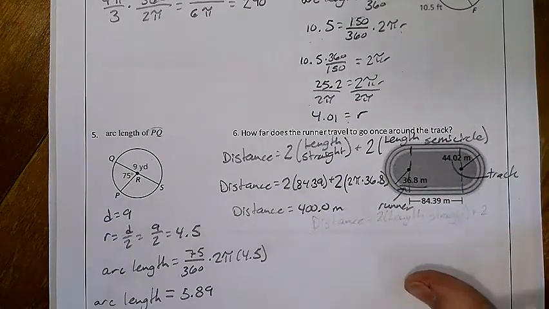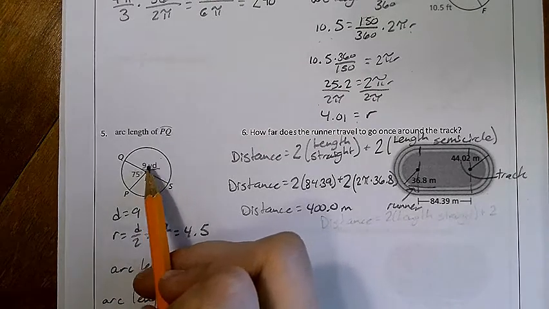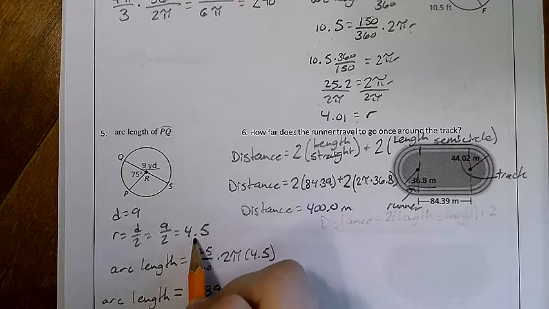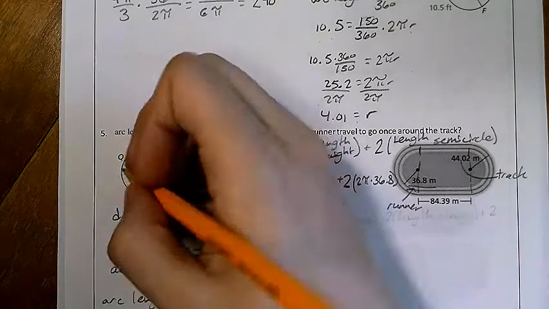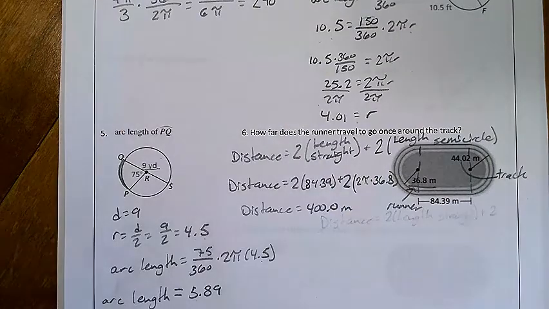For number 5, you know the diameter. Be careful here. The diameter is 9, so the radius is 4.5. So you plug in 4.5 for your radius, and you should get an arc length of 5.89, because we were trying to find this guy, QP.